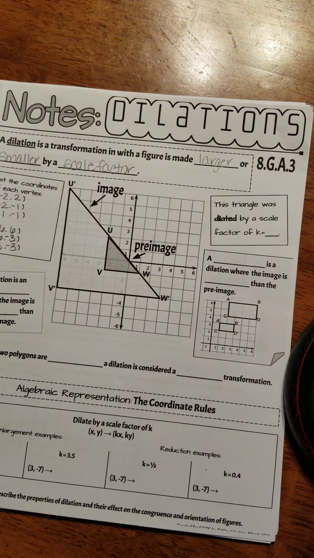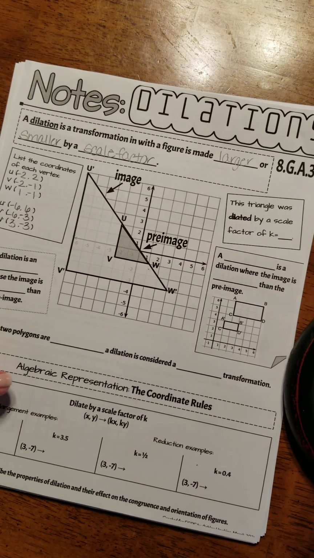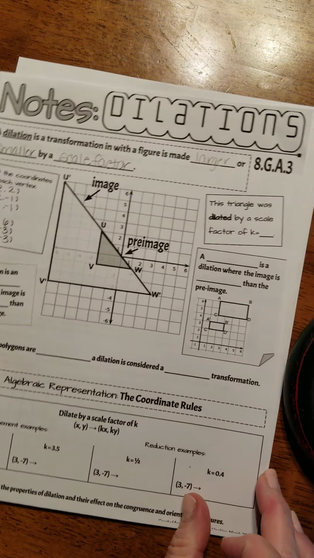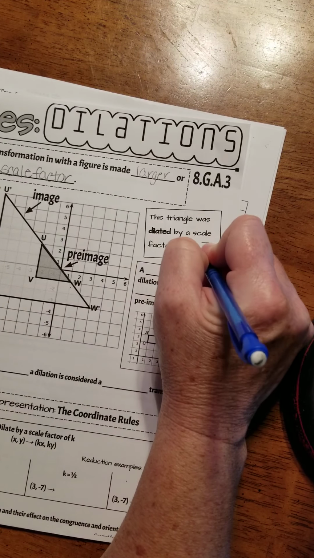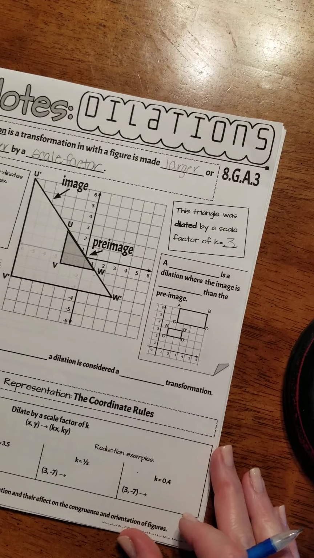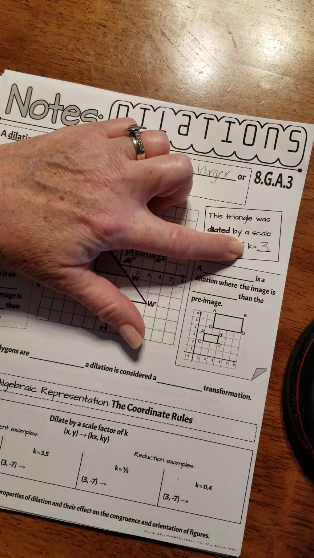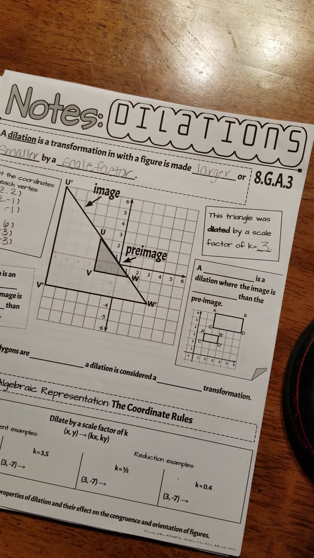We can see that all of those coordinates were multiplied by 3. So in this case, this triangle was dilated by a scale factor of 3. And remember from 7th grade, we referred to the scale factor as k in an equation.